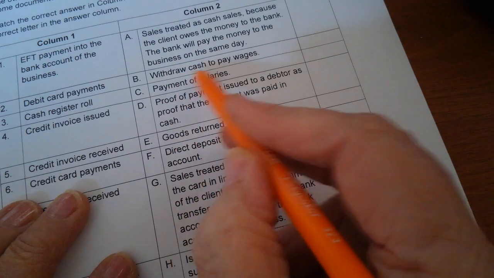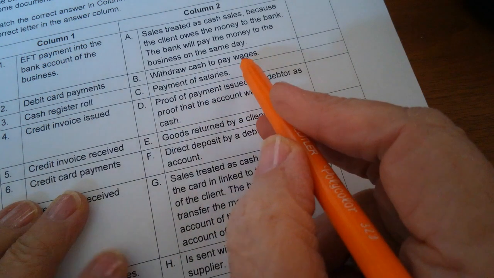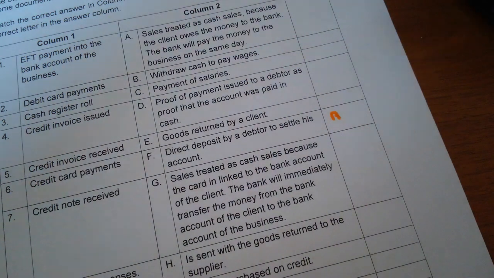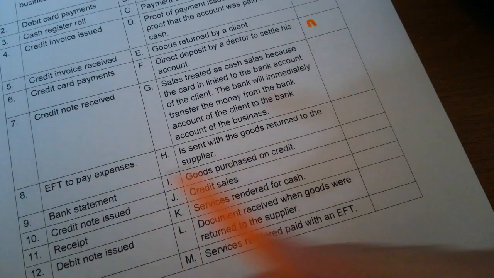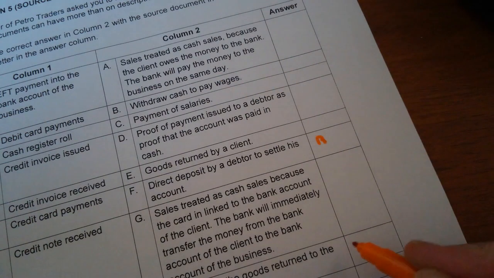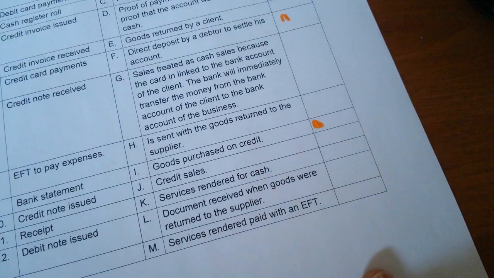Withdraw cash to pay wages. So we go to the ATM or we go to the bank and we withdraw money to pay for the wages, and we will pay that out of the cash, but the bank will give us the information on the bank statement. So it means I must go to bank statement and say number B is one of the answers that we will see on the bank statement.